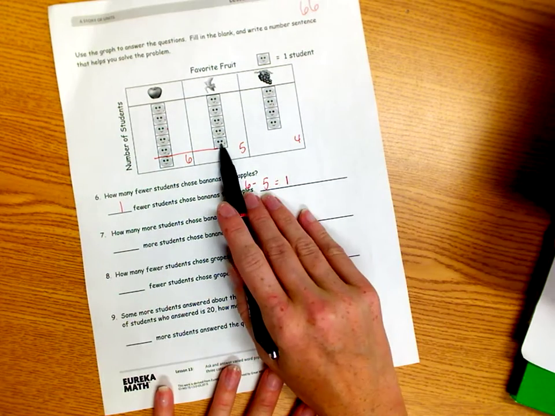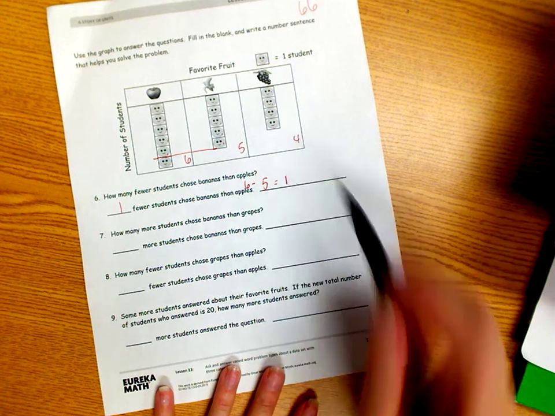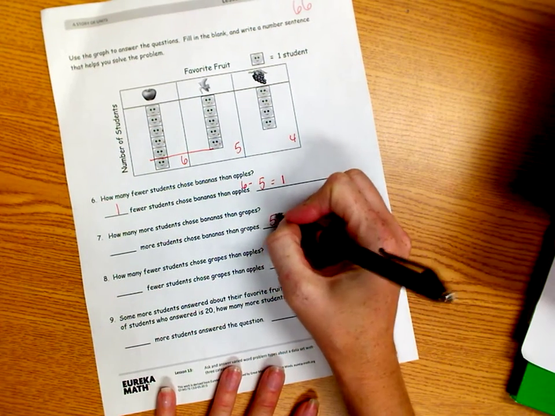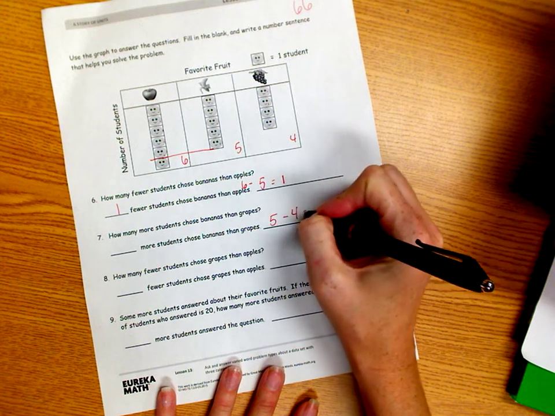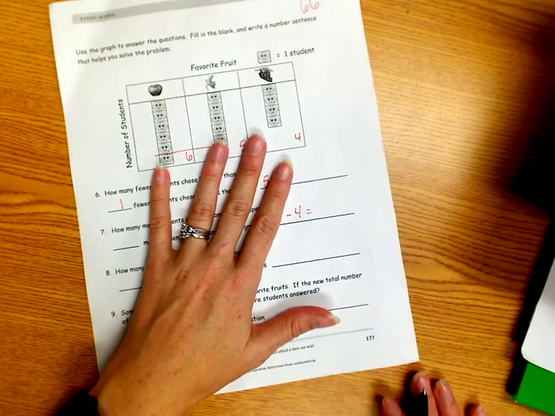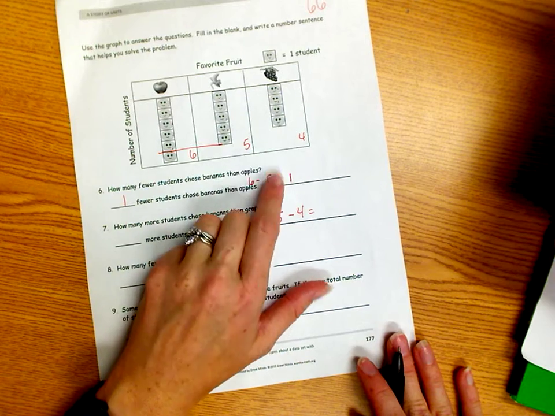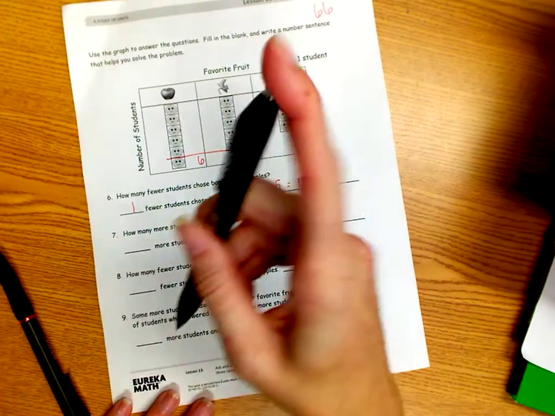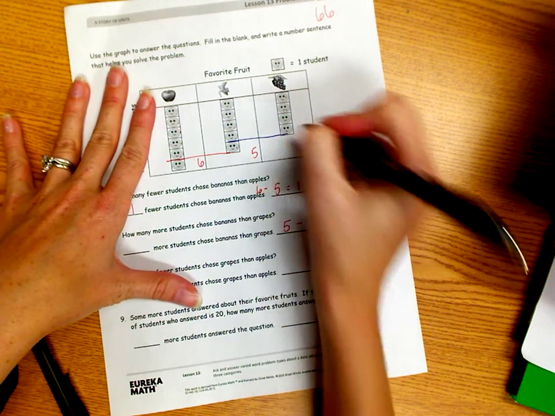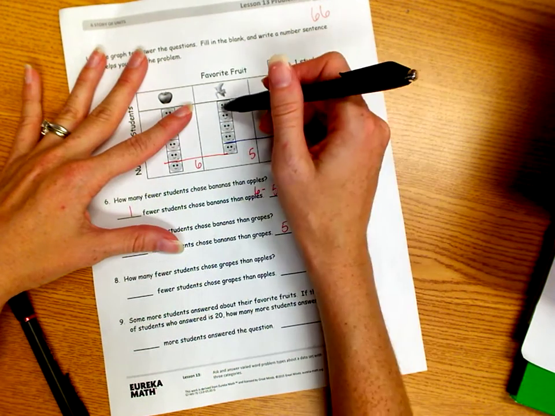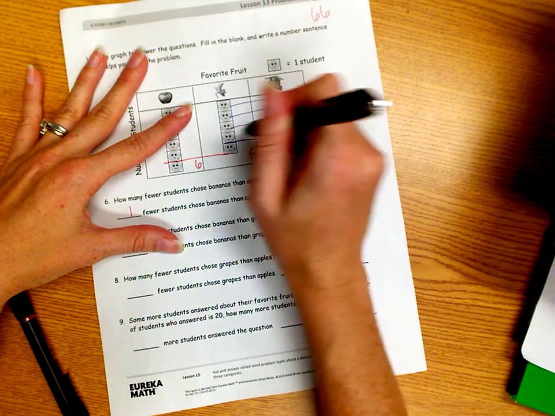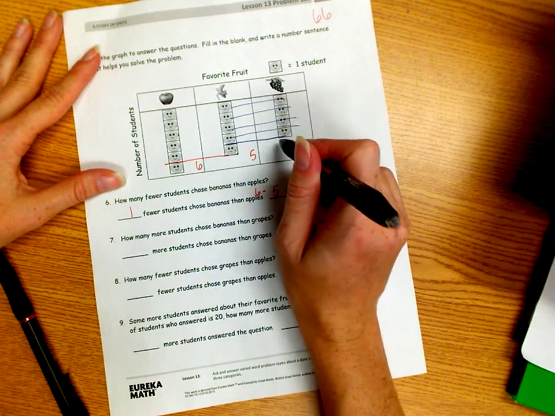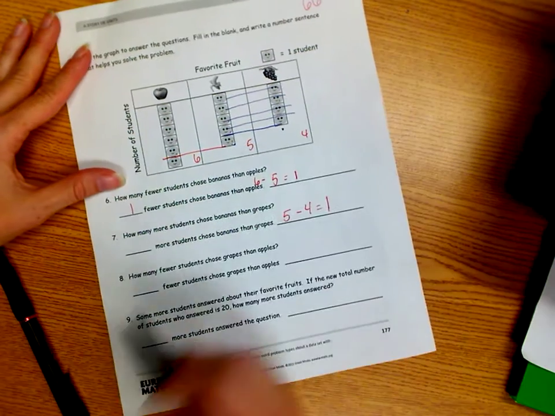So we have 5 people chose bananas and 4 people chose grapes. So we're going to start with the biggest number. 5 minus 4 equals what? So we have 5 minus 1, 2, 3, 4, and again we get 1. So if I drew my line here to compare these two, I can see that these are the same, and then one person fewer chose grapes than bananas.